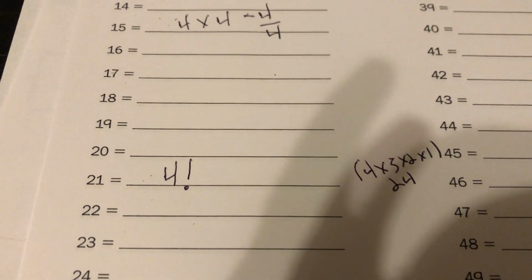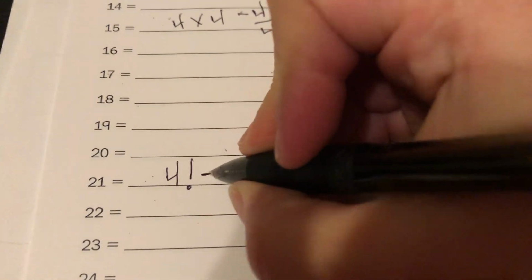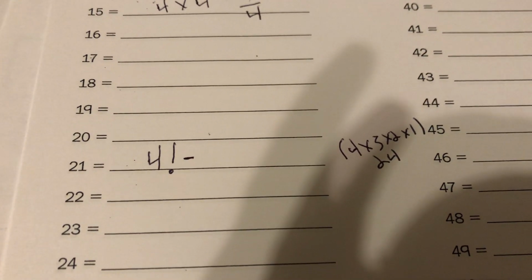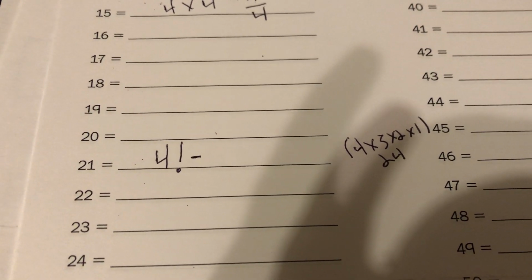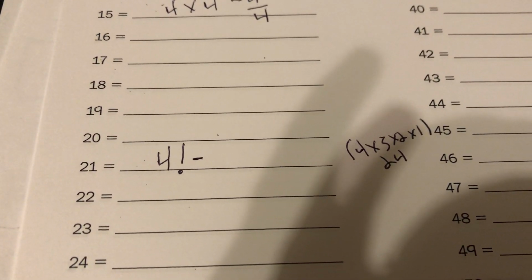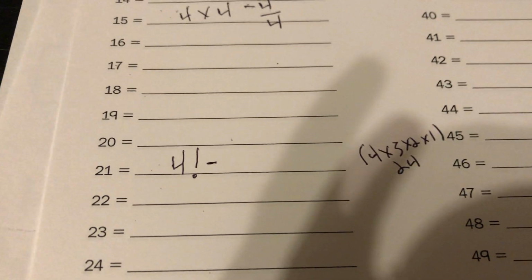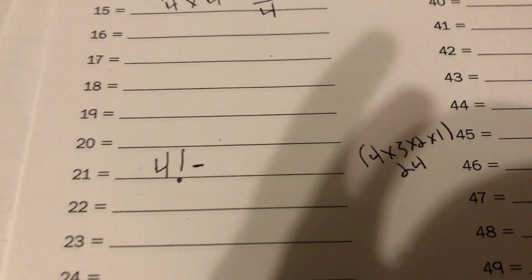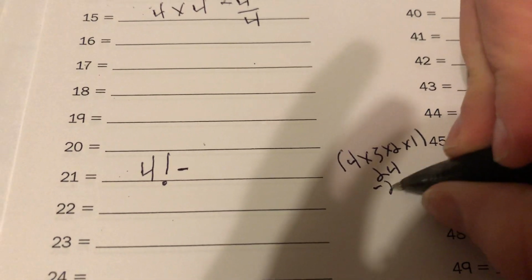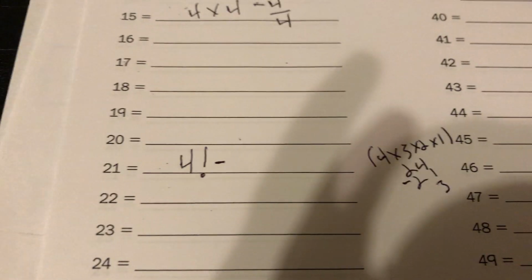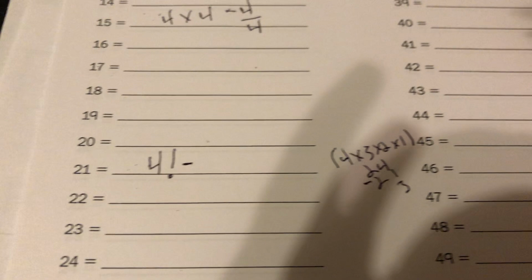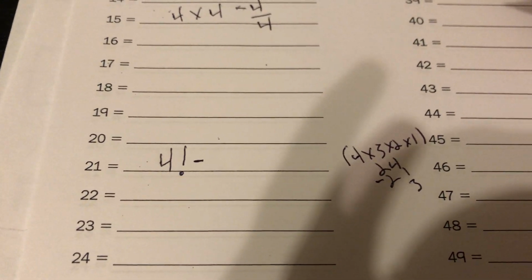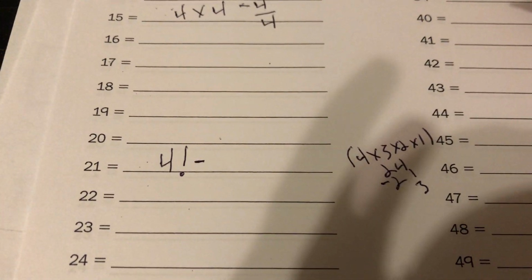And I'm looking to get 21. So if this is 24 and I want 21, I know that this is going to be a subtraction problem, and I need 3 more 4s. I need to get 3 out of this, so I need 3 fours that are equal to 1.